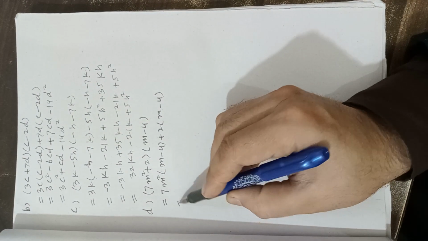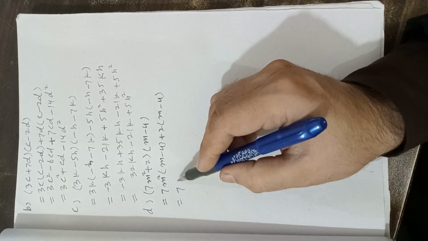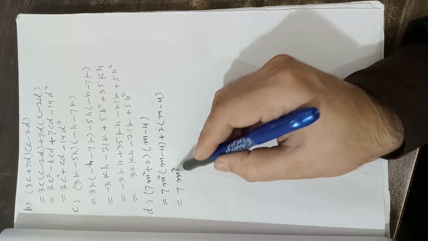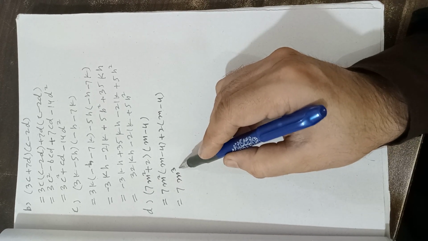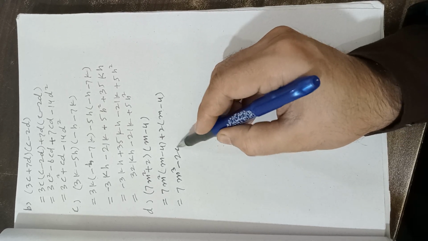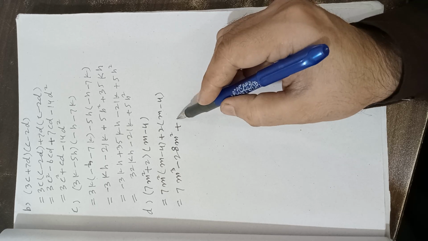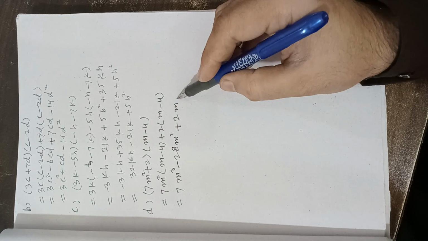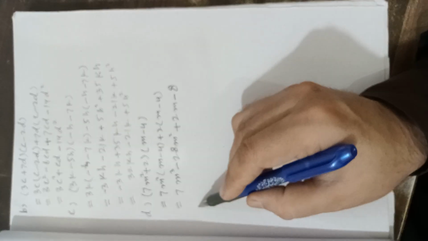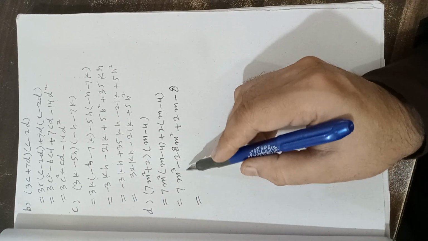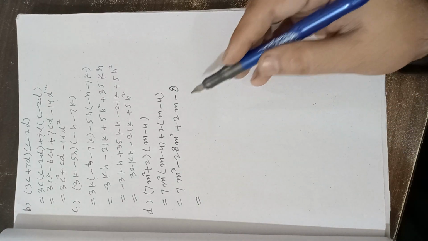Now multiply 7 by 1, 7, and m multiply m square will become m cube. Then 7 multiplied by 4, 7 4s are 28, and m square will remain same. 2 multiplied by m is 2m, m minus here, and 2 multiplied by 4 is equal to 8. Then there is no any like term, so this is our final answer.